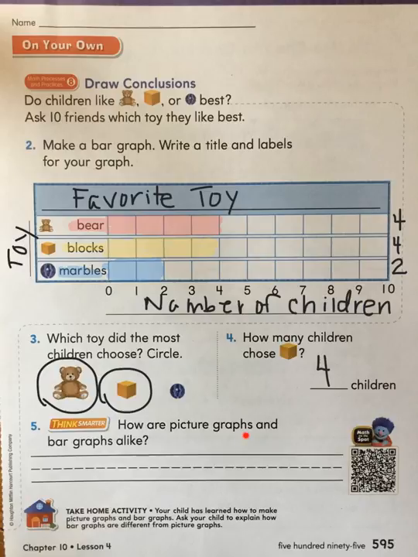How are picture graphs and bar graphs alike? You need to talk about that with your adult or whoever you're working with on your e-learning. Tell them, how are bar graphs and picture graphs alike? I'm going to give you a couple minutes, or you can pause. Okay, now, if you look at it, I'm going to give you some ideas.